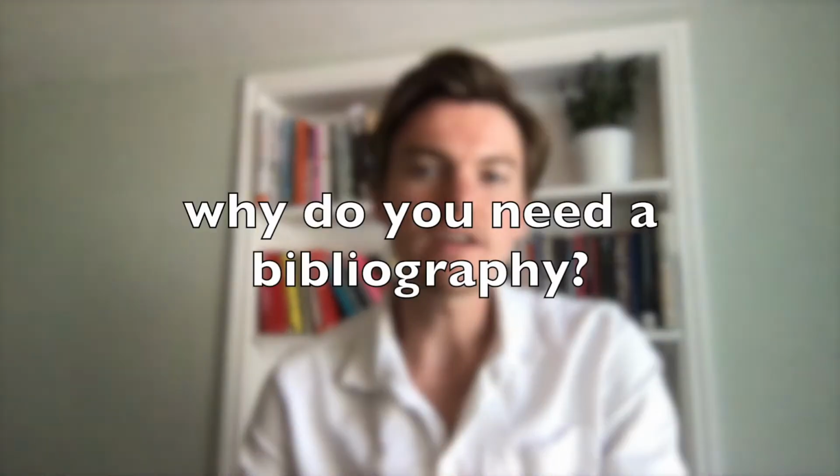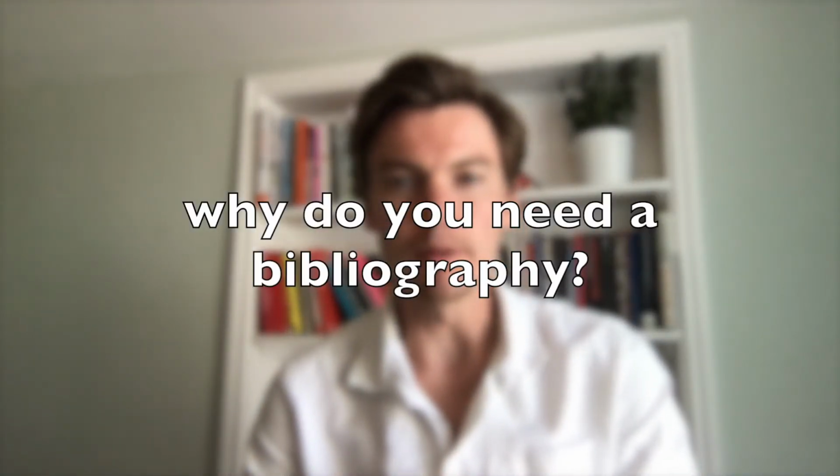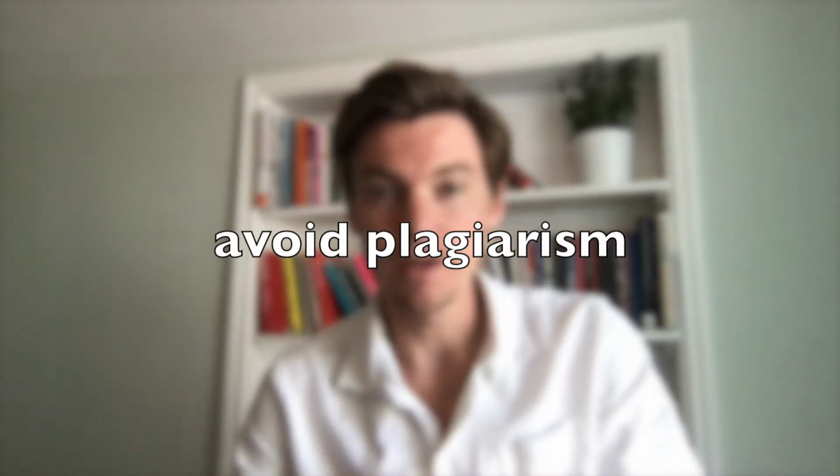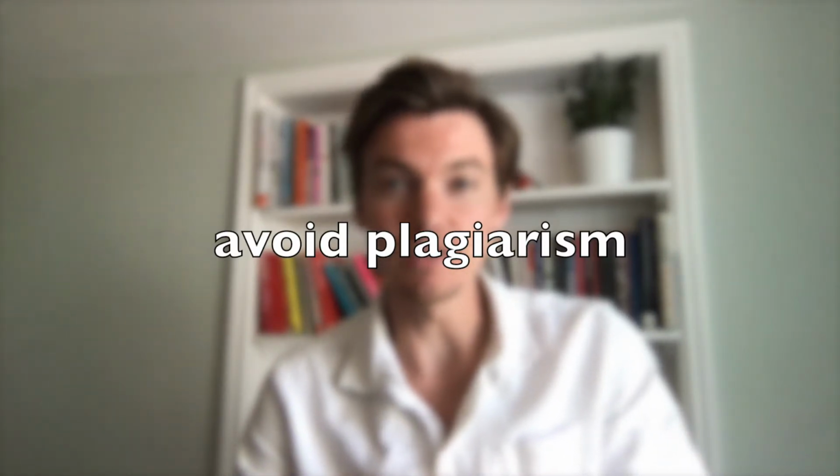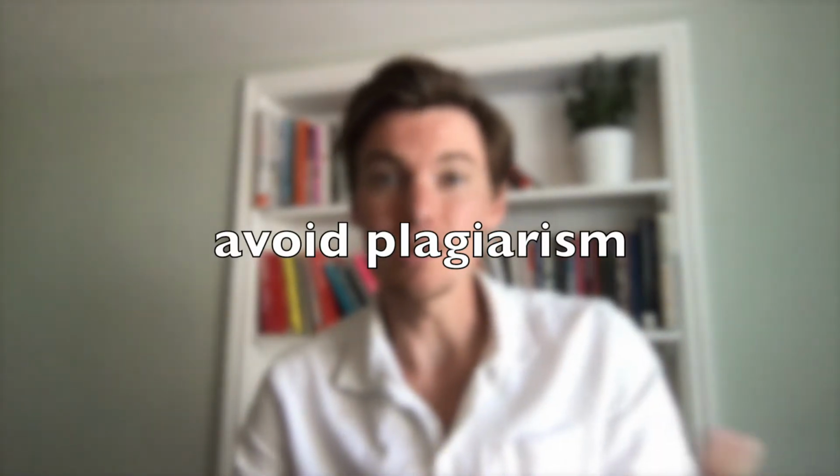There are 3 reasons why you need to include a bibliography in your English coursework essay. The first reason is possibly the most important. By including a bibliography, you are helping, it's not the whole thing, but you're helping yourself to avoid plagiarism. As you know, plagiarism is the deliberate or inadvertent stealing of someone else's ideas, work, or indeed sections of their writing.